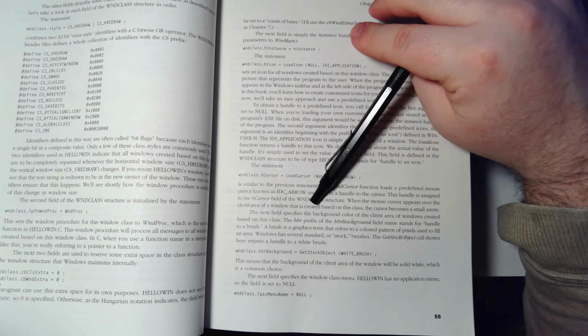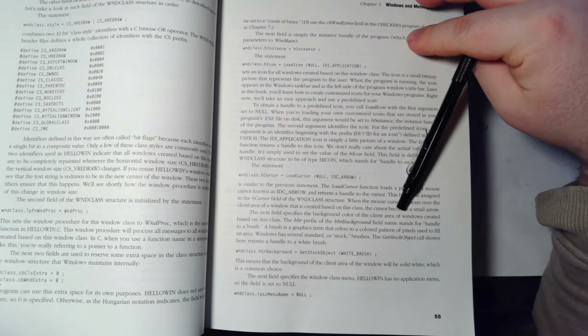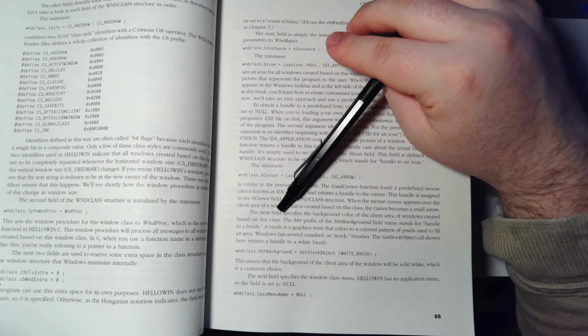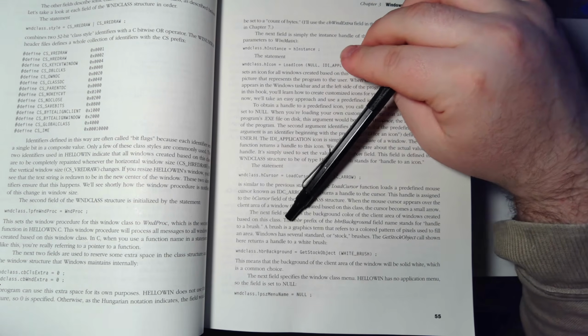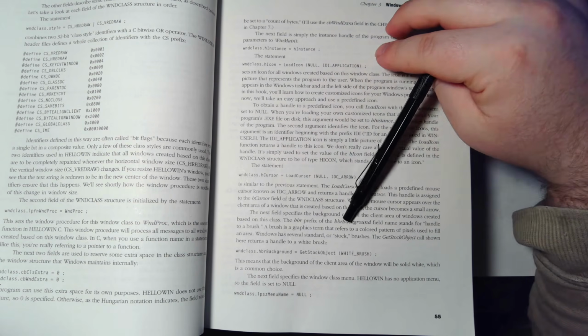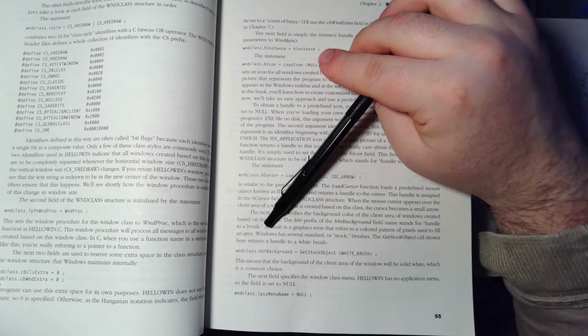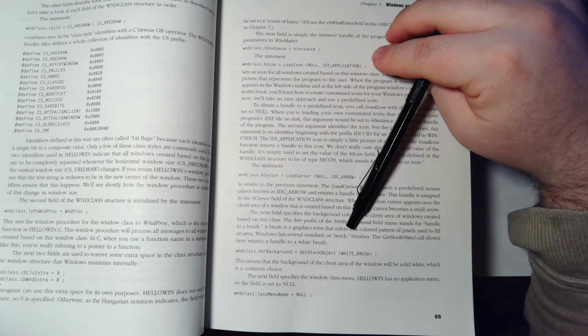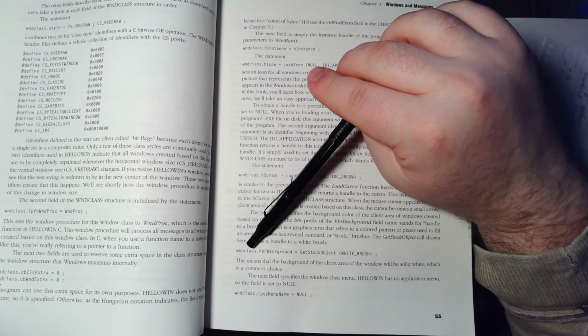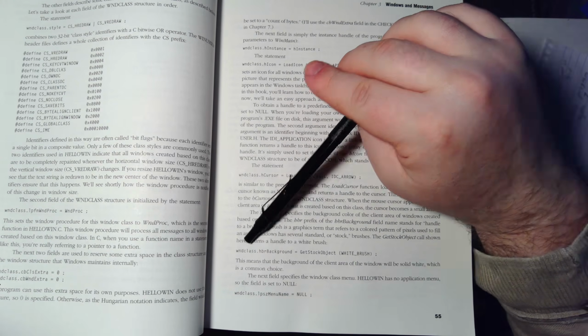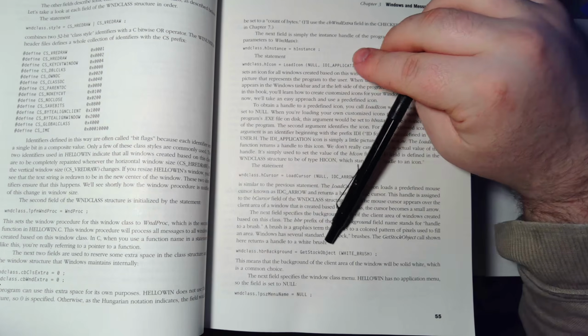The next field specifies the background color of the client area of windows created based on this class. The HBR prefix of the hbrBackground field name stands for handle to a brush. A brush is a graphics term that refers to a colored pattern of pixels used to fill an area. Windows has several standard or stock brushes. The GetStockObject call, shown here, returns a handle to a white brush. WinClass.hbrBackground equals GetStockObject WHITE_BRUSH.